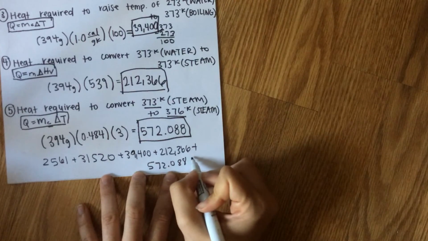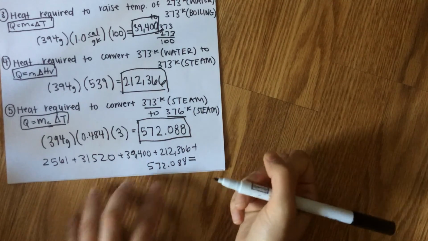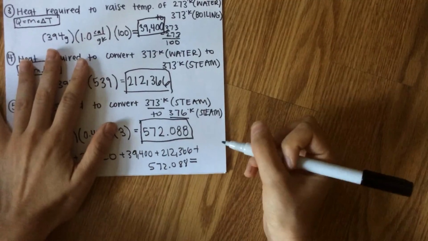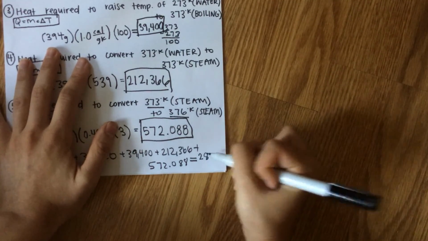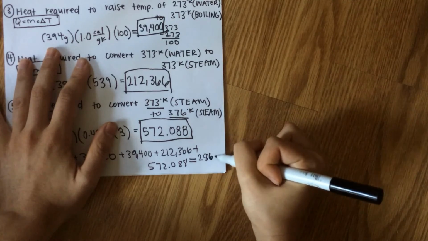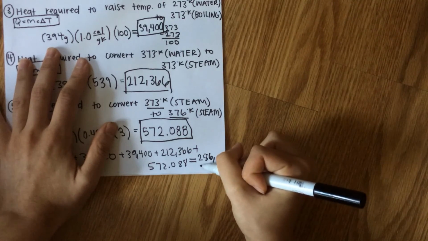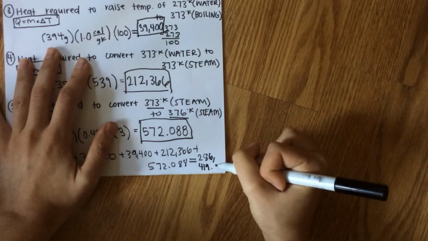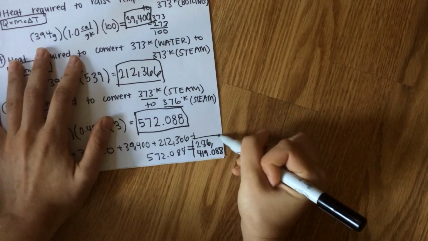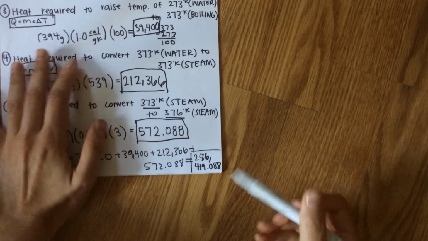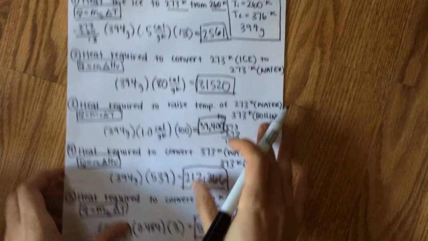Okay. Which at your final amount, which is going to be kind of a large number, it is 286,419.088.